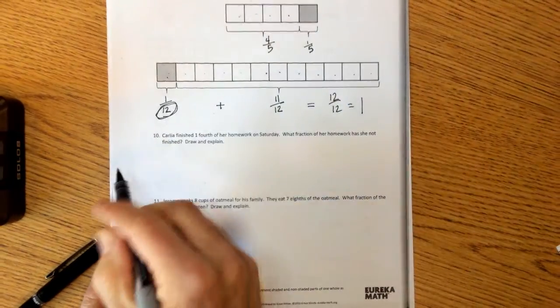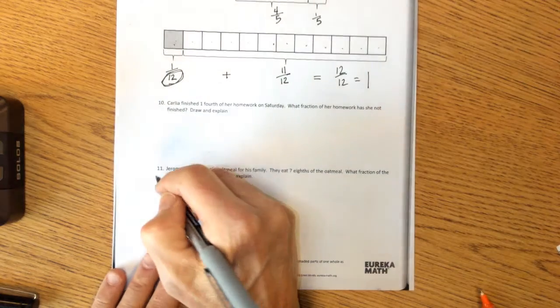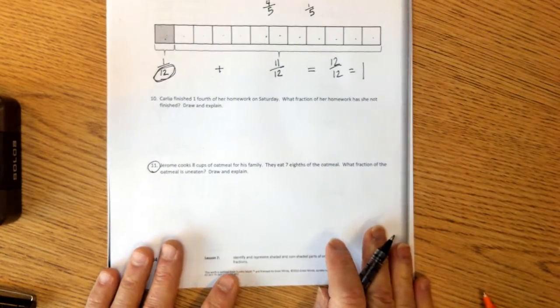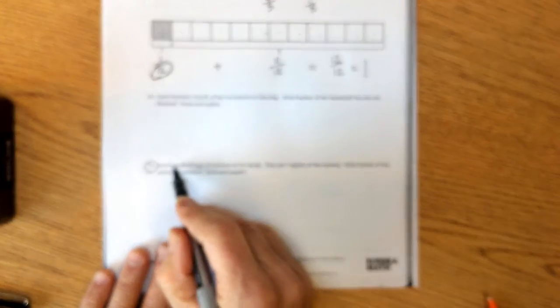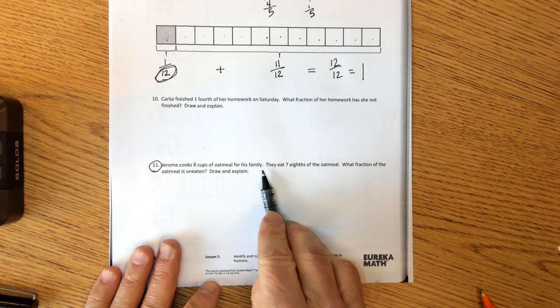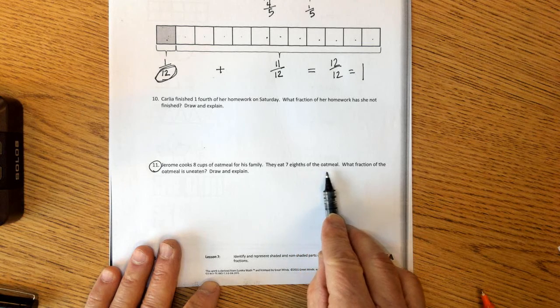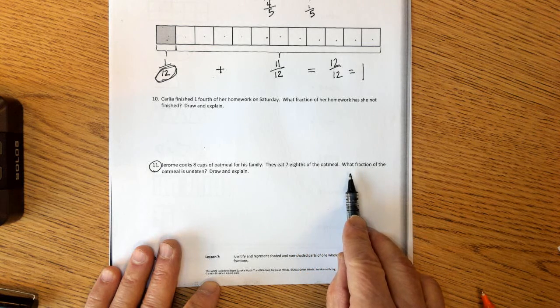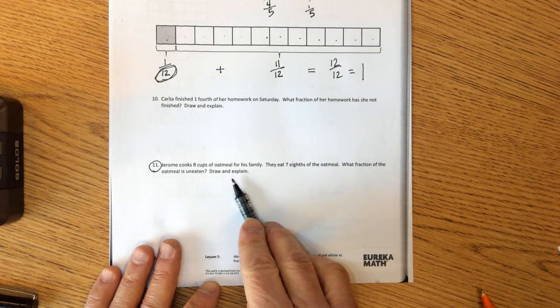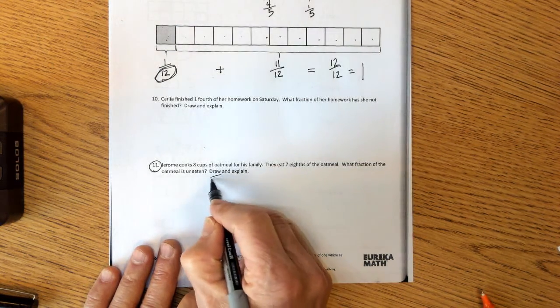Finally, making sense out of problems with story problems, let's do one of these. Let's do Jerome here eating and cooking his oatmeal for his family. Jerome cooks 8 cups of oatmeal for his family. They eat 7/8 of the oatmeal. What fraction is uneaten? Draw and explain.